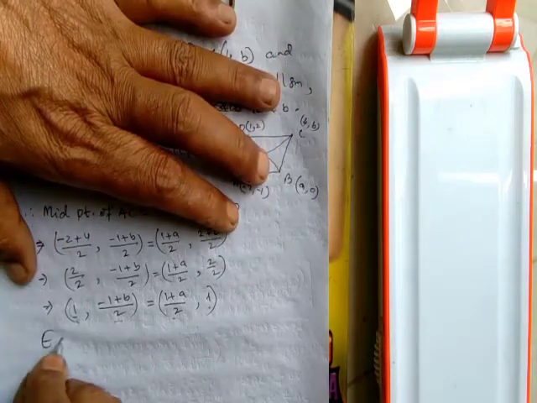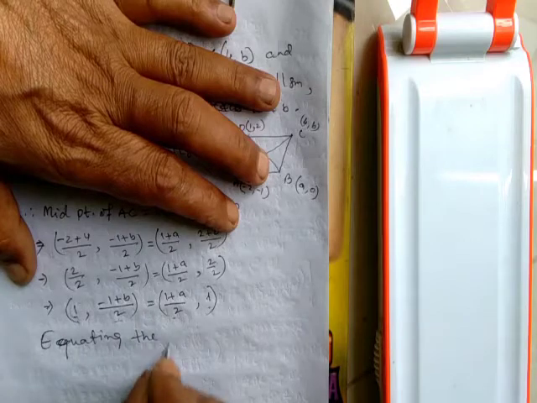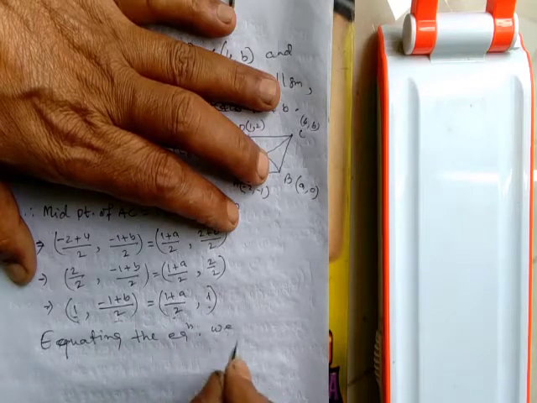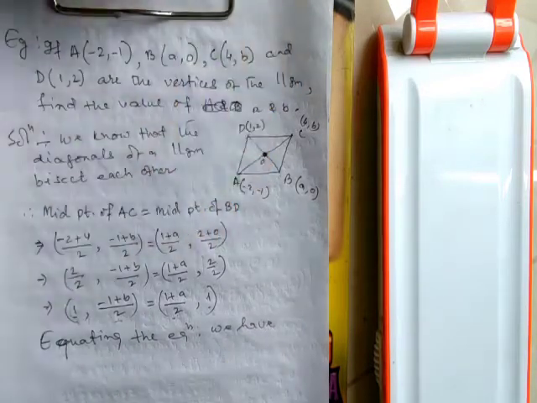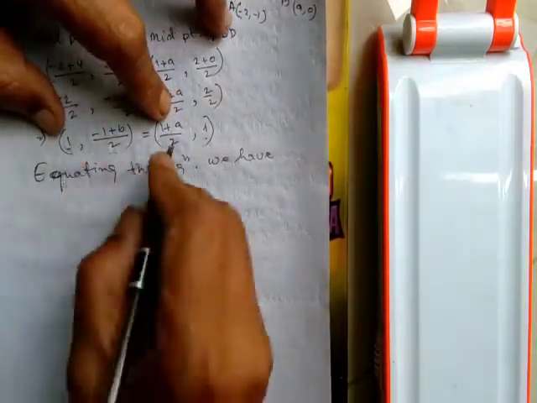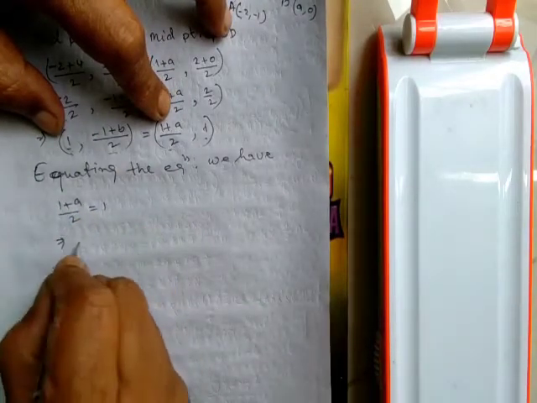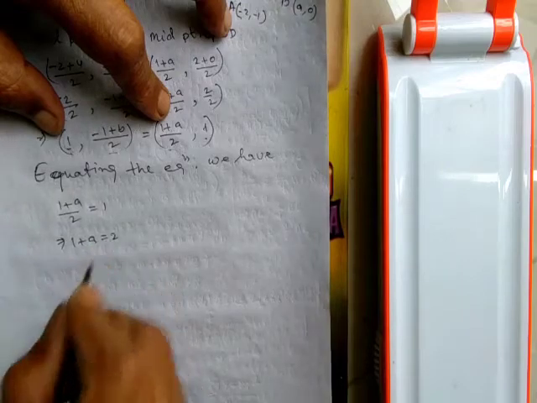Thus equating, we have (1 plus a) by 2 is equal to 1. This implies 1 plus a is equal to 2.